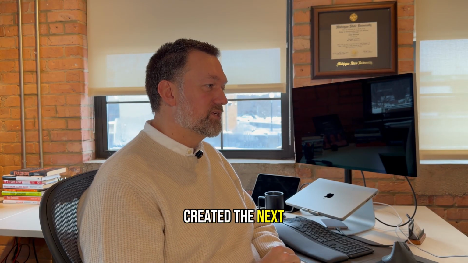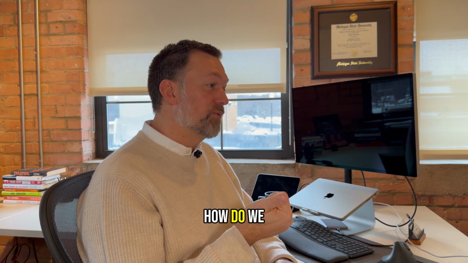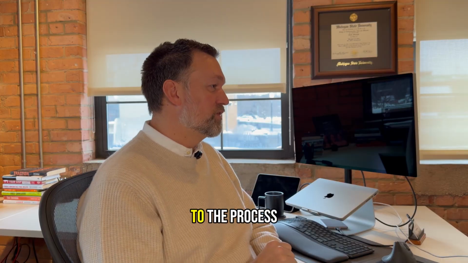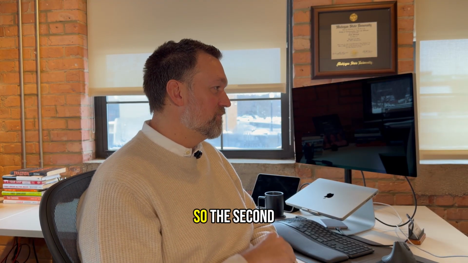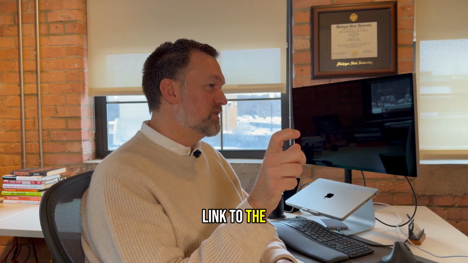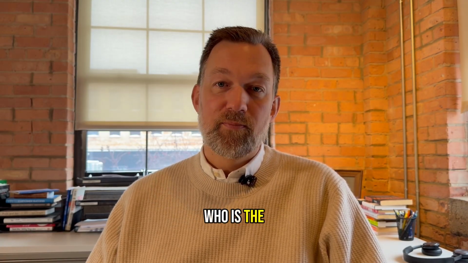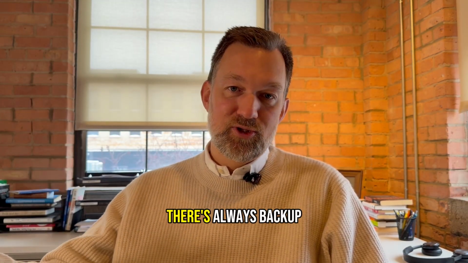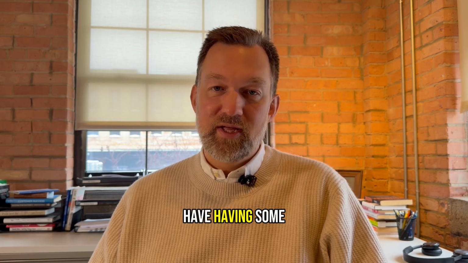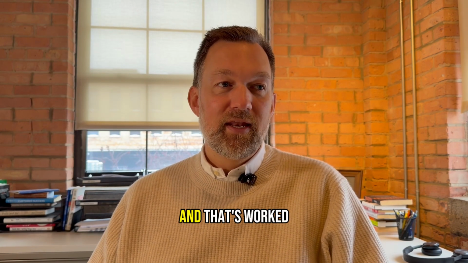And so we had the list of what are all the tasks. And then we created the next column that said how do we actually do it? So we linked to the process because, again, we want to make sure that it's documented. So the second column was a link to the task itself. And then we had another column, the primary. So who is the primary who's responsible for this? And then a secondary, because we want to make sure there's always backup, having some redundancy here. And that's worked really well.